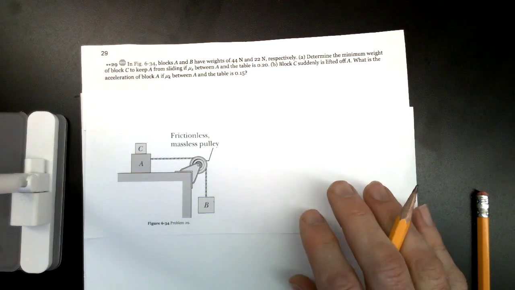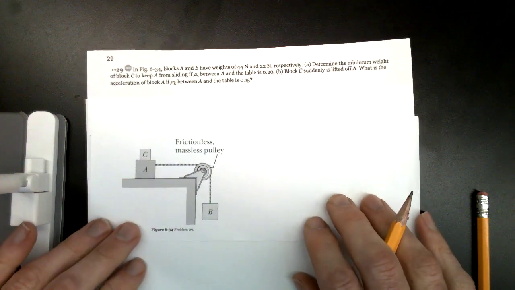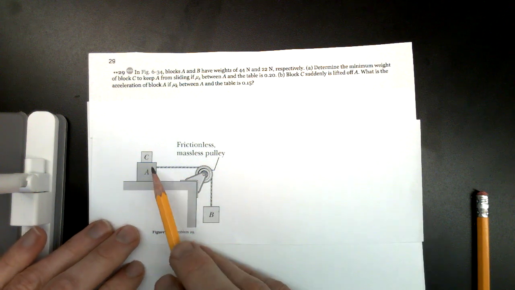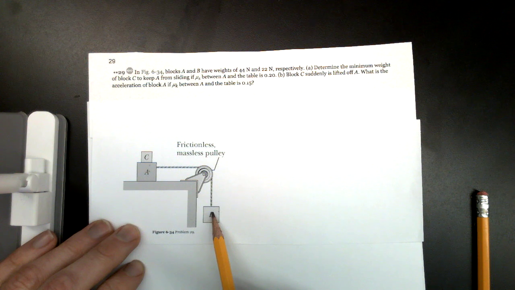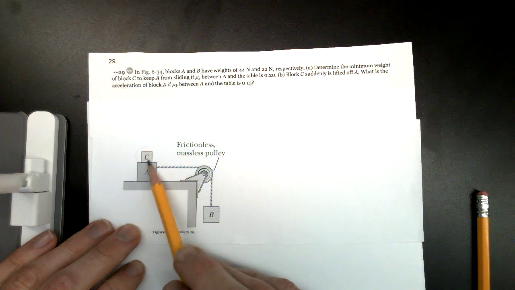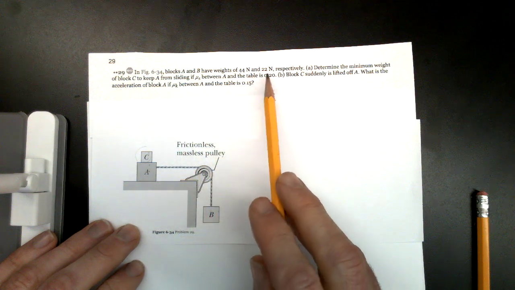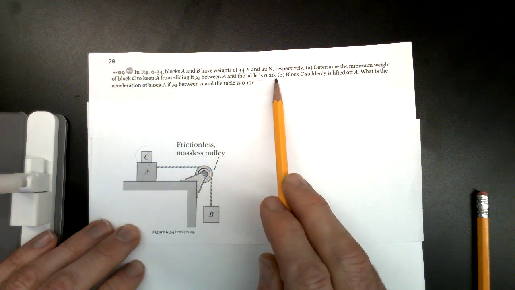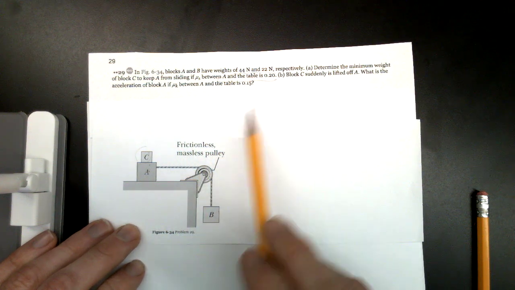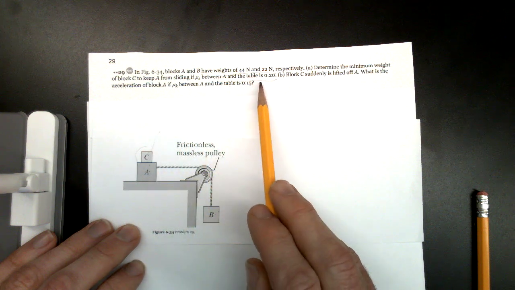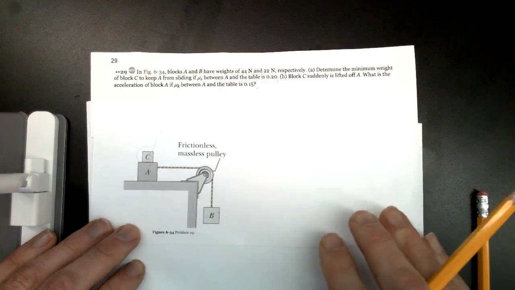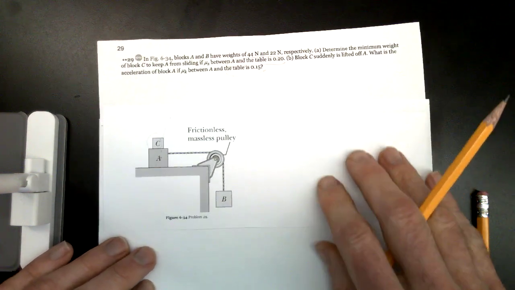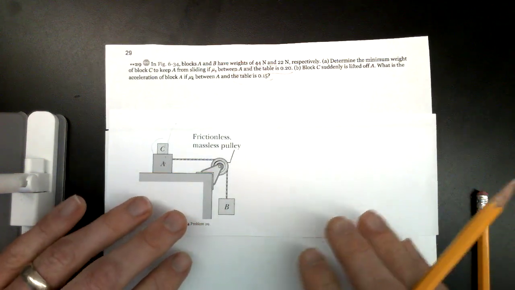Okay, let's try out problem number 29 here. So this one says you've got these three blocks, you've got the weight of this block and this block, and what's the minimum weight necessary to keep this whole system from sliding if you're given a coefficient of static friction. And then this weight's lifted off, and then you're given a coefficient of kinetic friction, and you're trying to find the acceleration. So I think the best way to tackle this is to just stick all the blocks together.